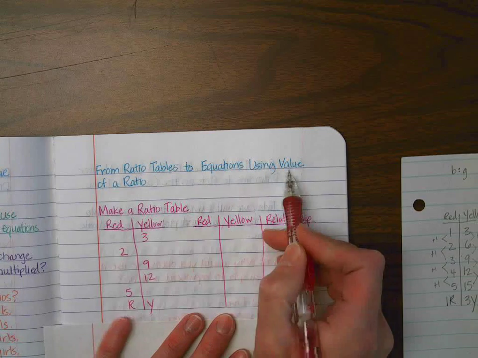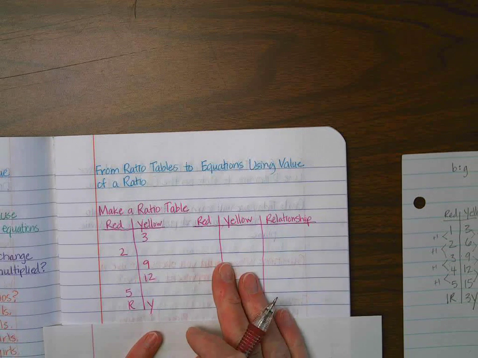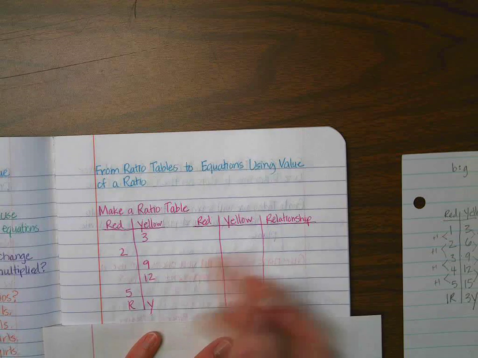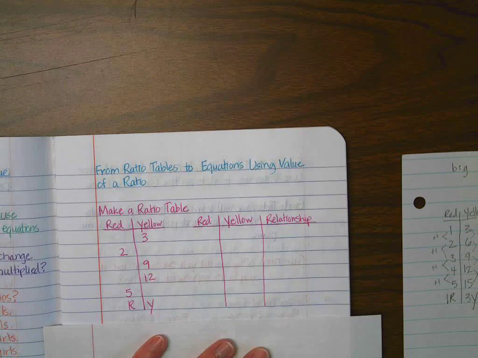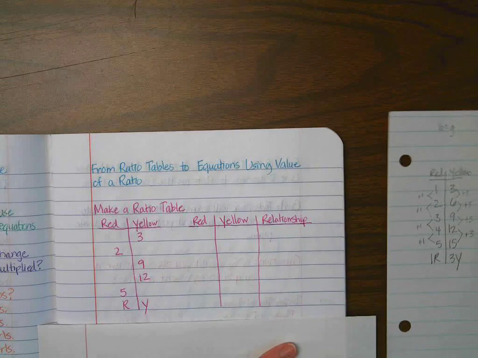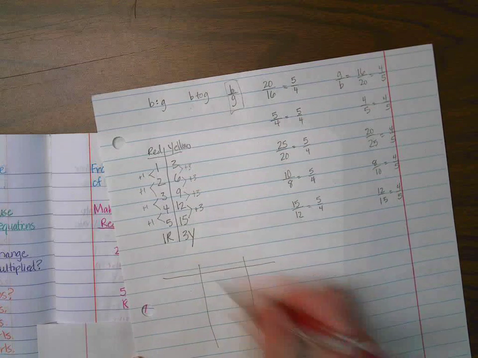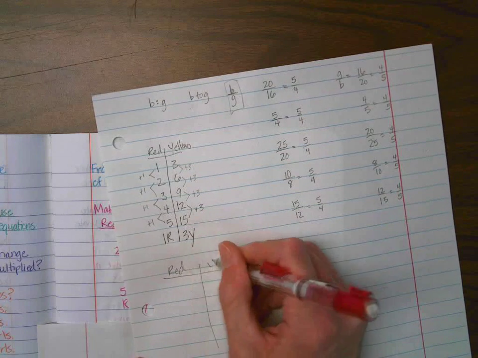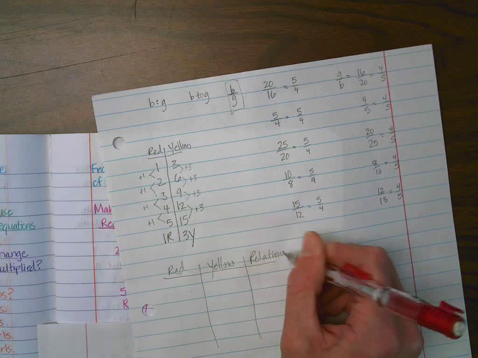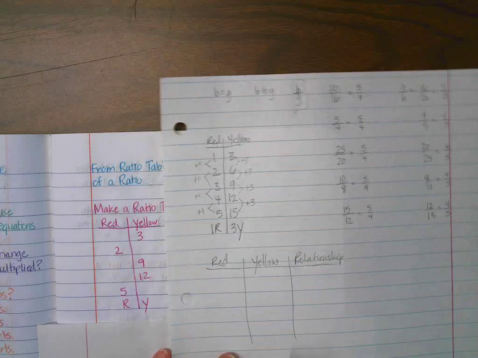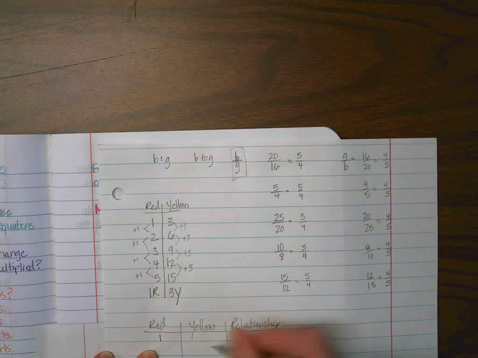Okay? But the thing we want to find is the value of the ratio. So notice we have the same table, we just added one more column. And that one more column is a place for us to write down the value of the ratio, okay? Because relationship is the value of the ratio. So I'm going to do mine right here so that I can show my work. So again, this was red, this is yellow, this is relationship. And so basically, I'm just going to look at the table we just made, which mine is up here. So I'm going to look at it.